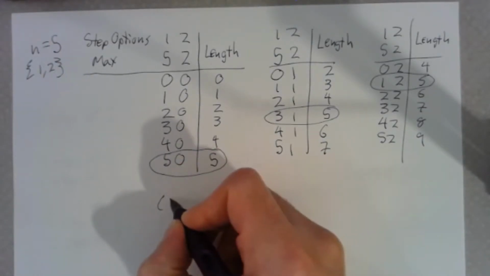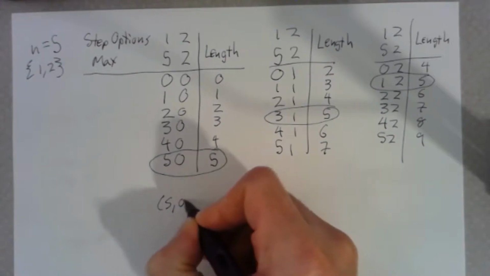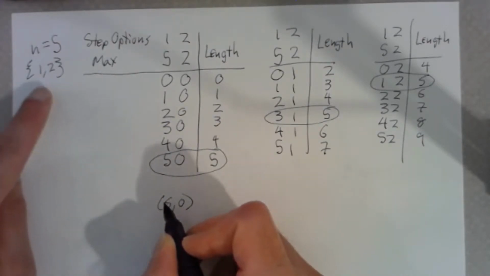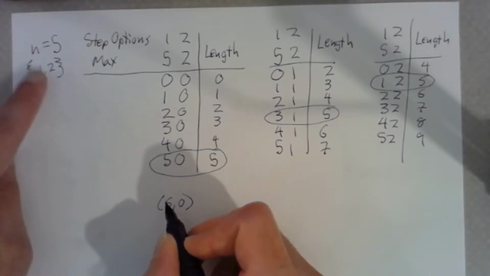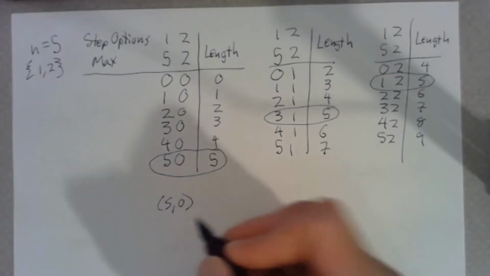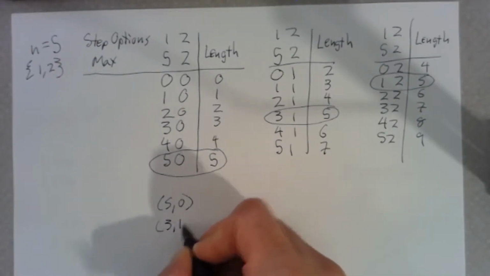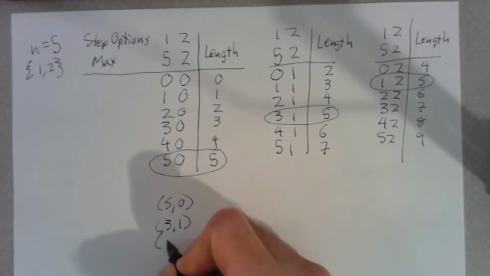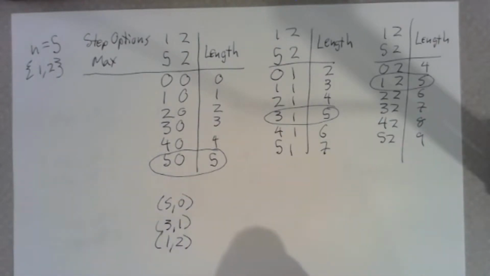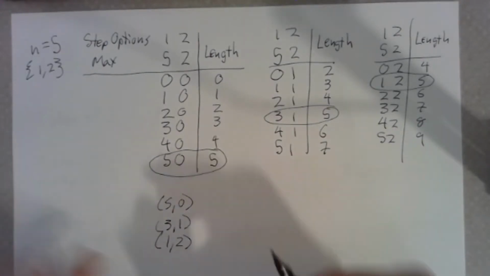So the first one, I'm going to do 5, 0, and here in this ordered pair, I would consider the first one to represent my step length of 1, and the second one to represent my step length of 2. I would have 3, 1, and then finally 1, 2. And then each one of these can give me a result of my distinguishable permutation.